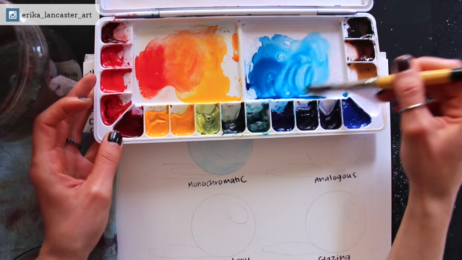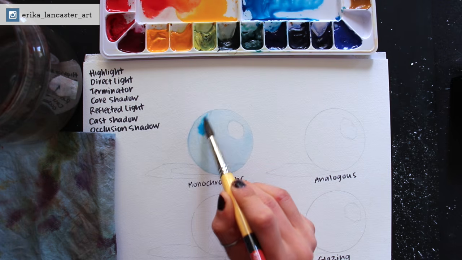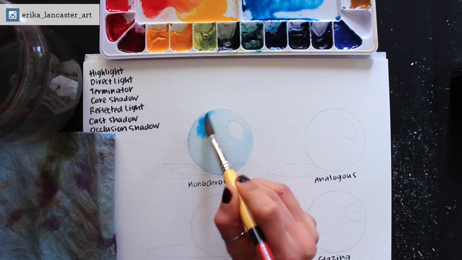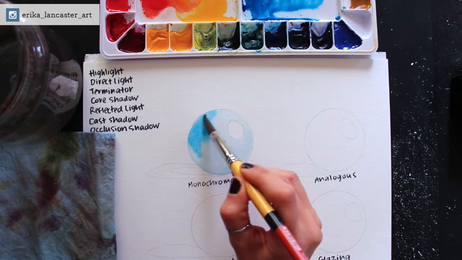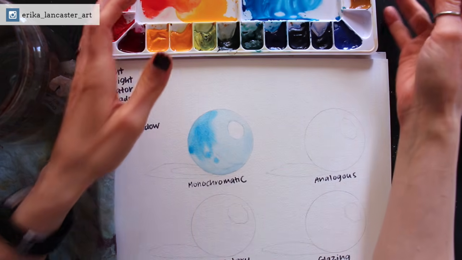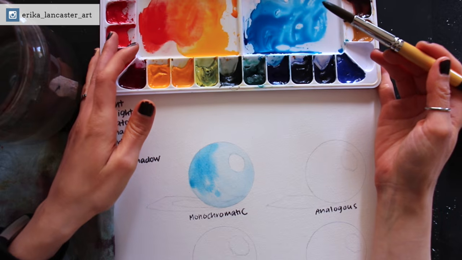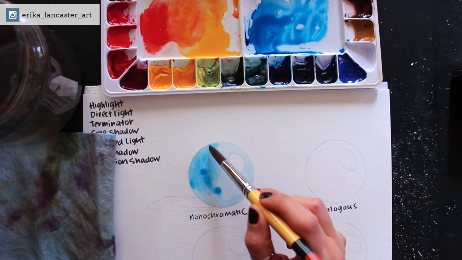Because otherwise, because I'm painting on dry paper, that paper is going to dry pretty quickly and you're not going to be left with smooth, gradual transitions between your different values. So take your time with that first layer of lightest pale blue. And then once you've arrived at a nice even sheen all throughout, and no section is starting to dry too fast, then go ahead and start sculpting that sphere.